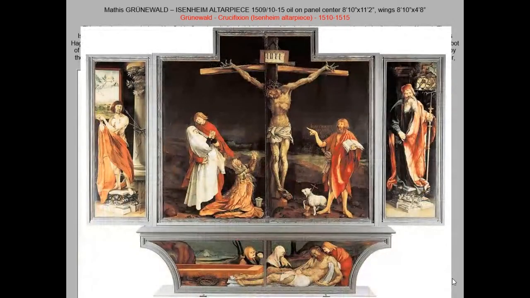But on of the week, this is how the altarpiece would appear. So remember that the Isenheim altarpiece is for a chapel that serves people caring for people dying from the plague. So it's not directly in the hospital, but it serves the region of the hospital.